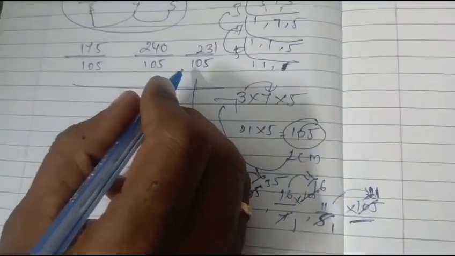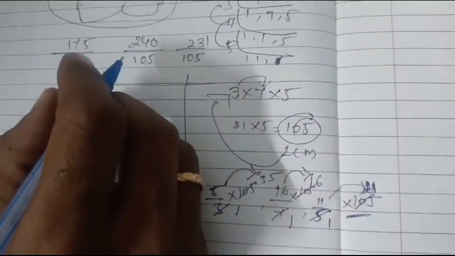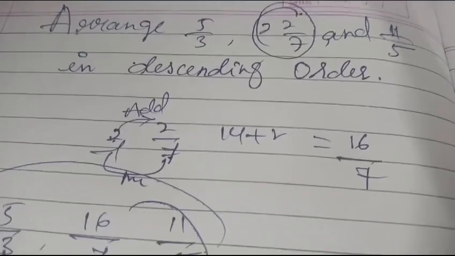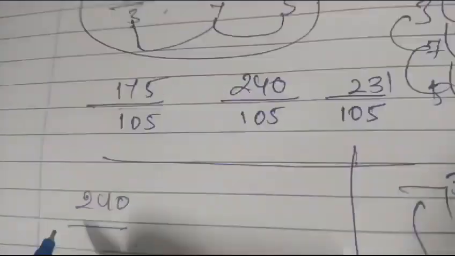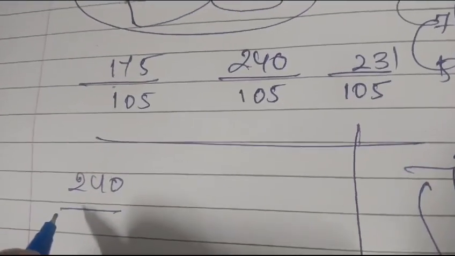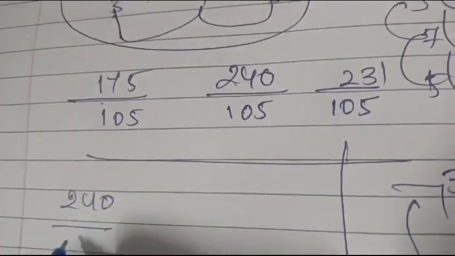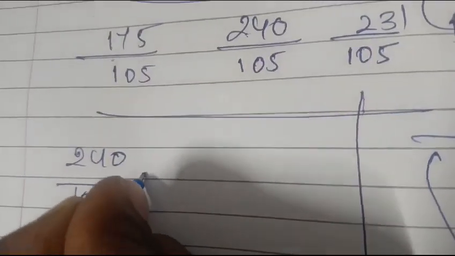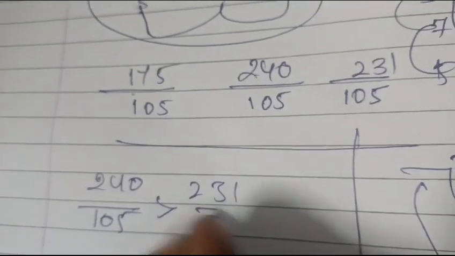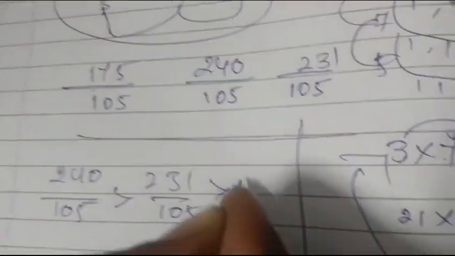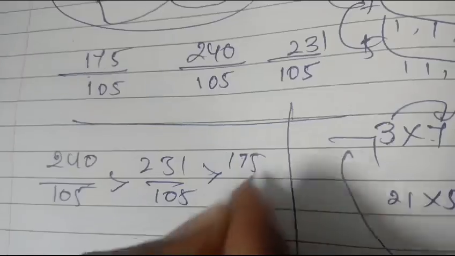Now you need to arrange in descending order. According to this question, we should arrange in descending order. So let's do it in descending order: 240 by 105, 231 by 105, 175 by 105. Very good, Megan.